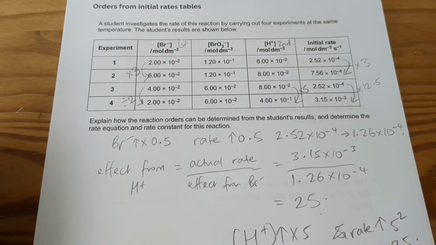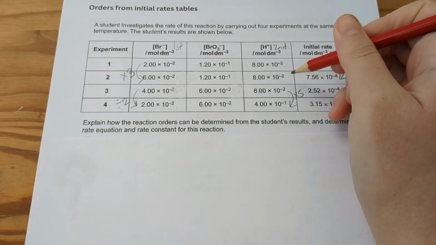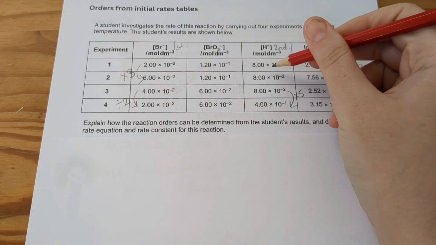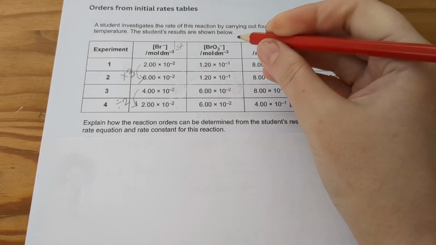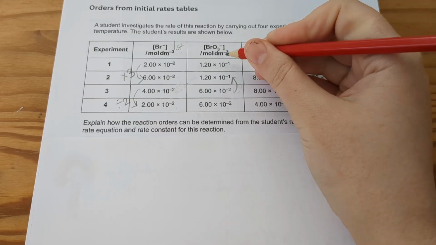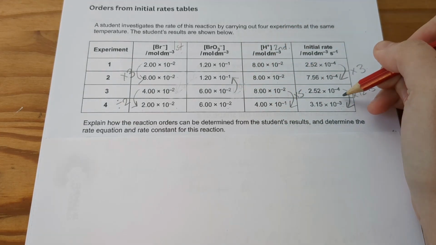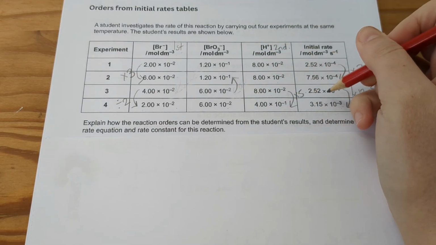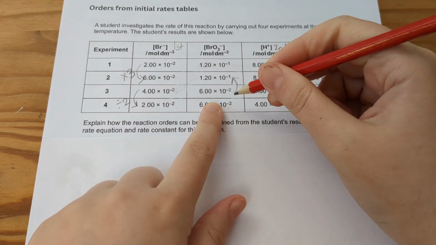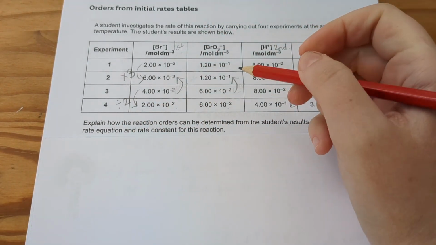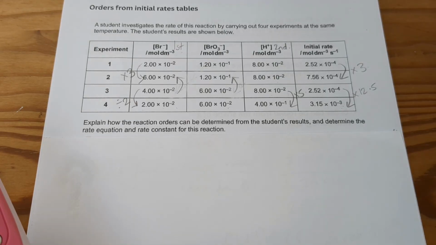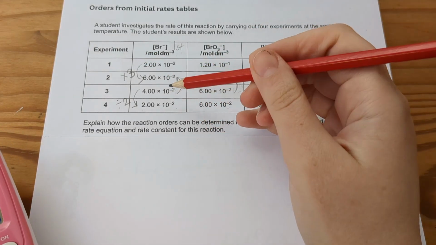Now let's have a look at this bromate ion. If we look at experiments 2 and 3, we can see that the concentration of H plus remains constant, whereas the concentration of the bromate is changing, which will allow us to find its order through the effect of this along with this on the rate. So let's see what's changing with the bromide.